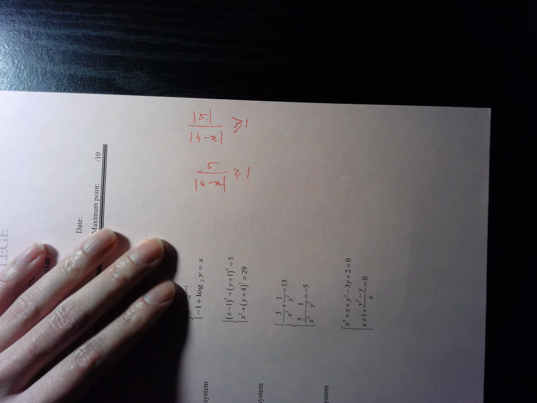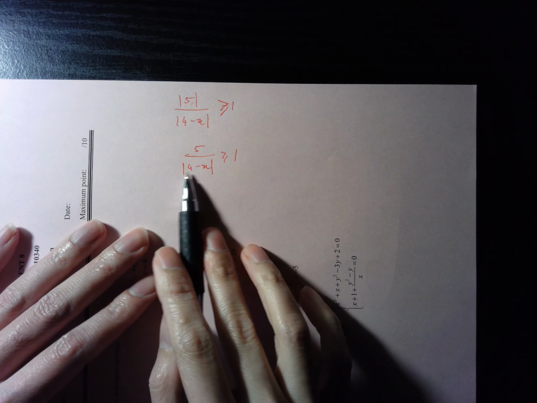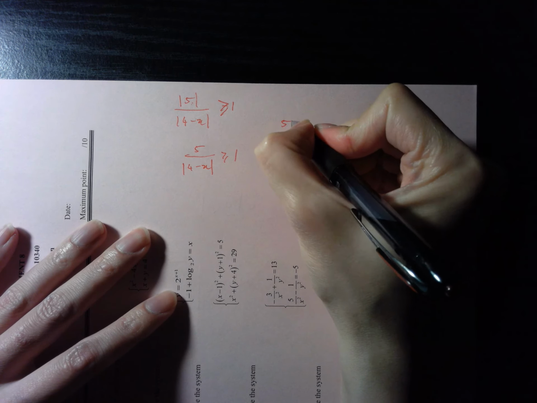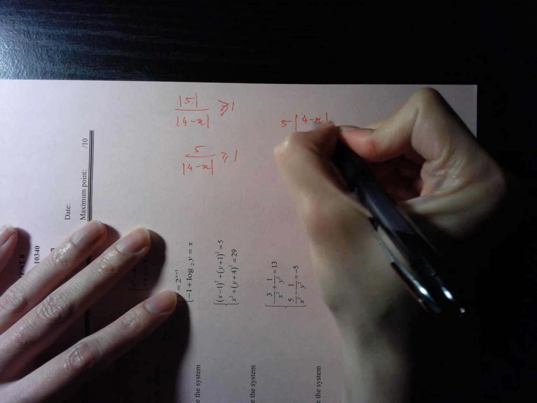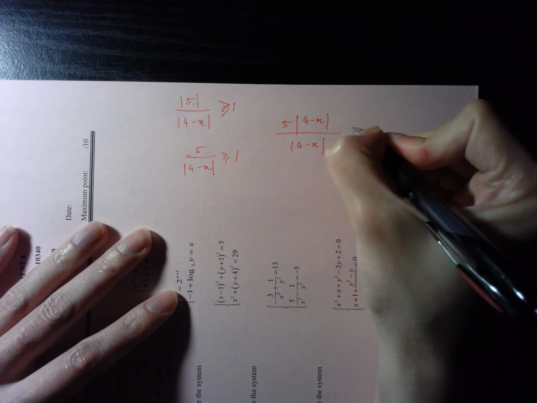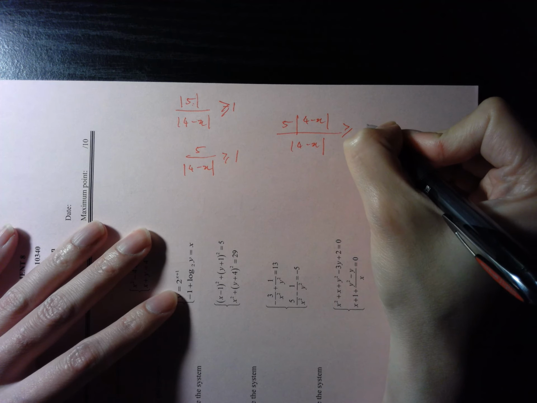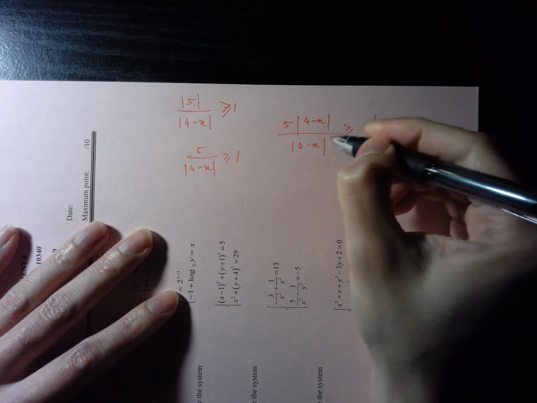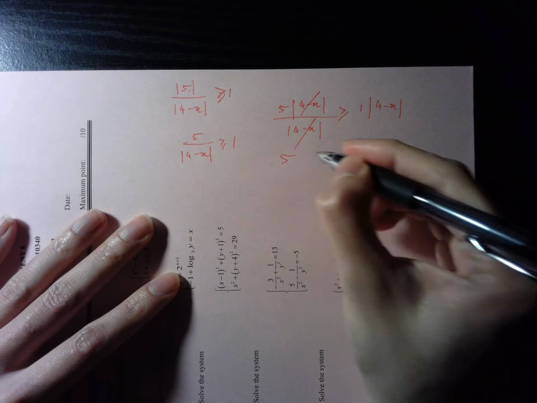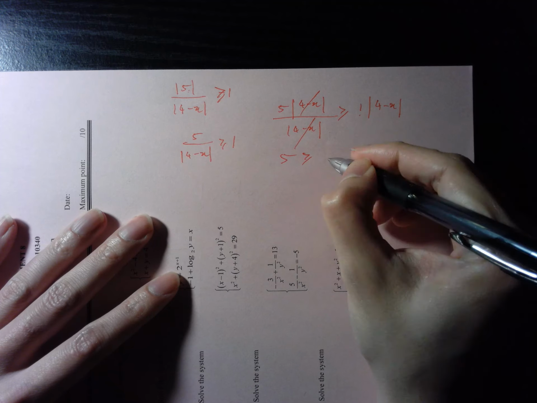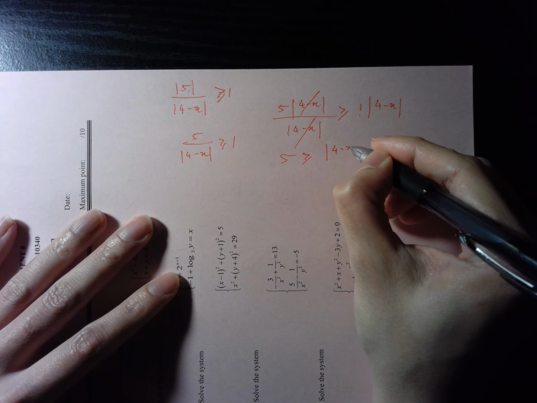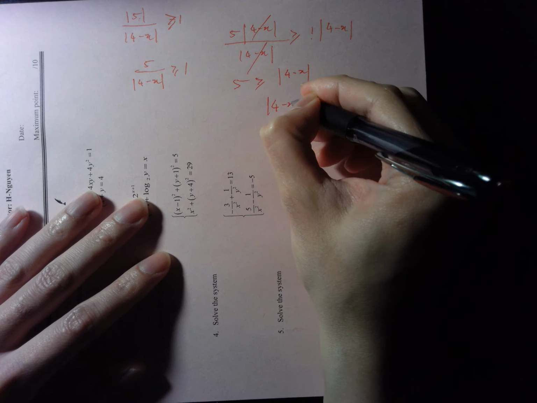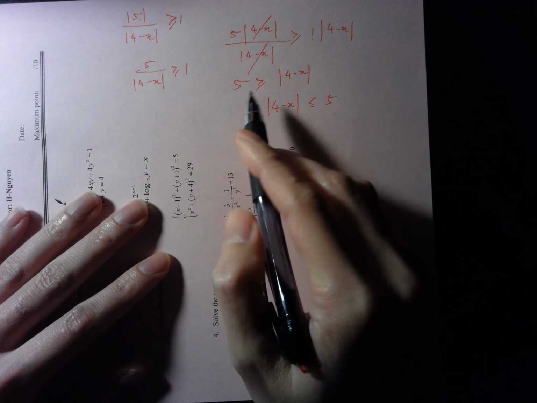Okay, and right now it becomes what? You multiply both sides by absolute of 4 minus x, right? Because you try to bring it back to the form. I told you many times that you have to bring it back to the form, so that I cancel out. So I have 5 greater than 1 times absolute of 4 minus x. And this one I can reorder: absolute of 4 minus x less than 5, because look at that.